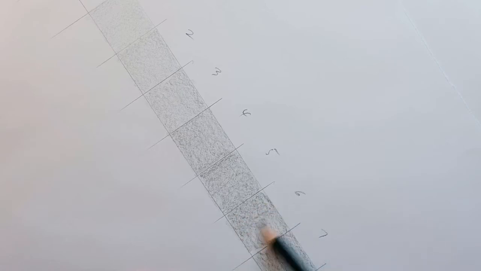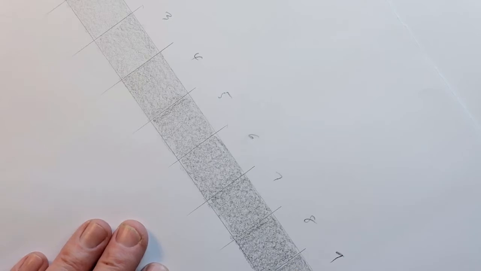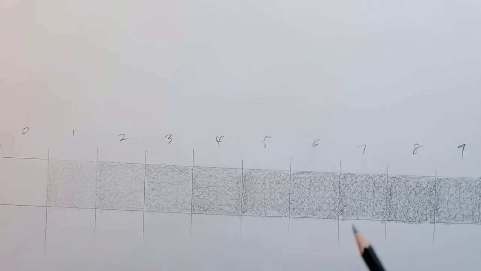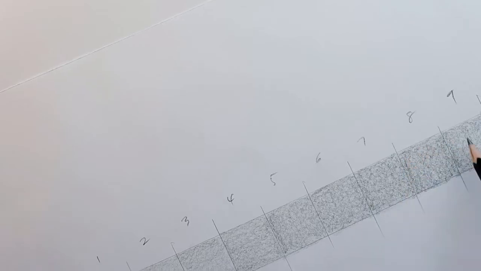And remembering this is my 6B. A little bit heavier each time. And just try to keep it consistent. Fill your boxes evenly with tone if you can.